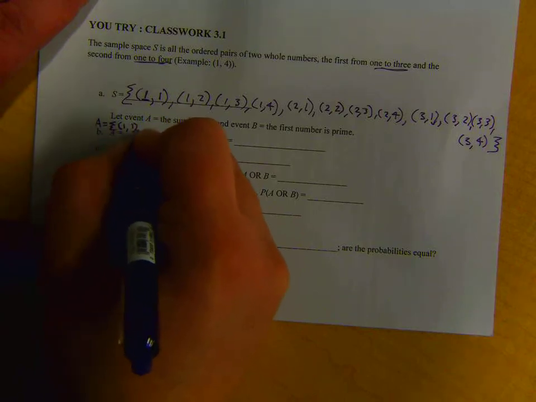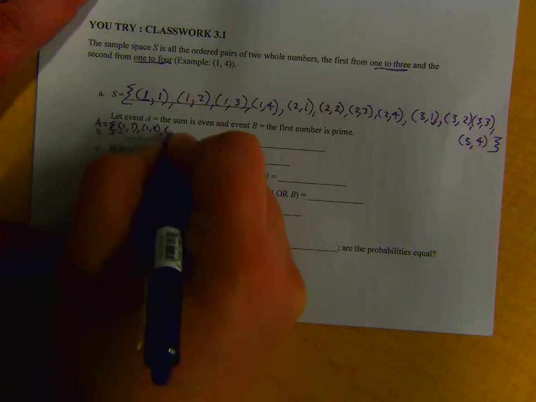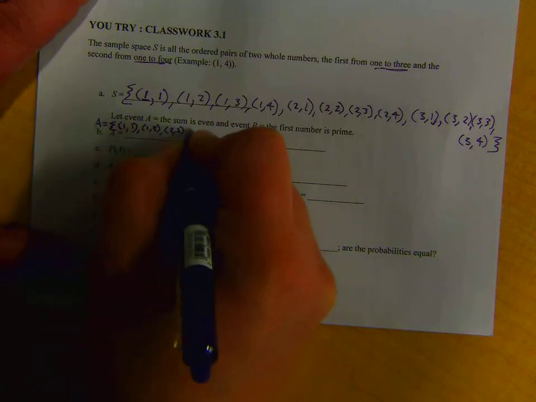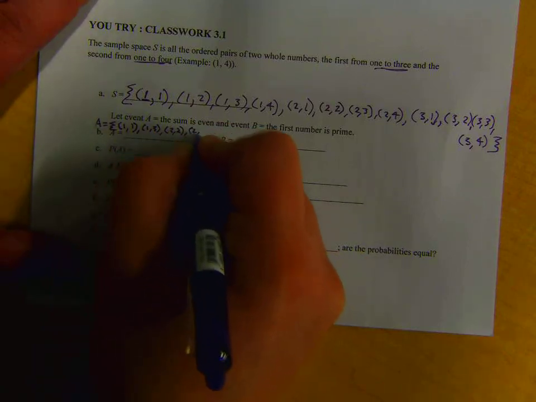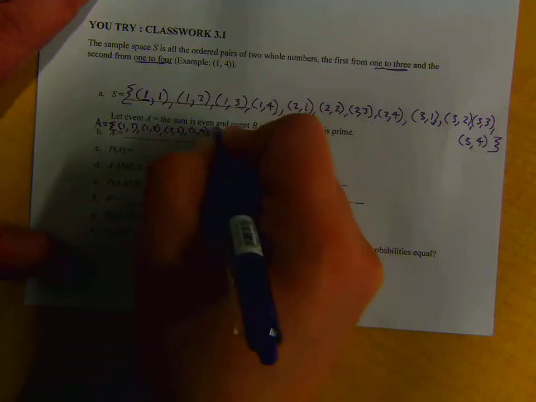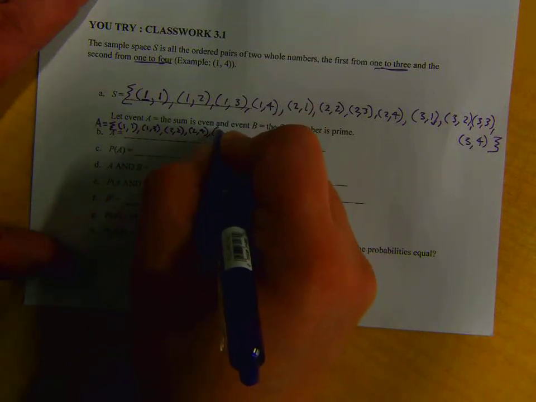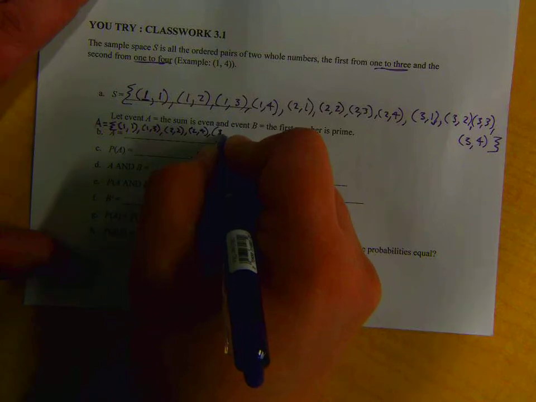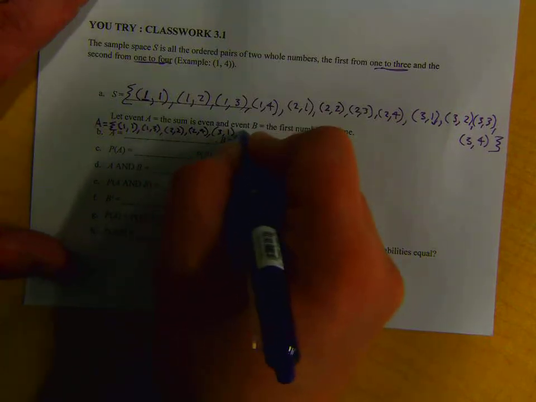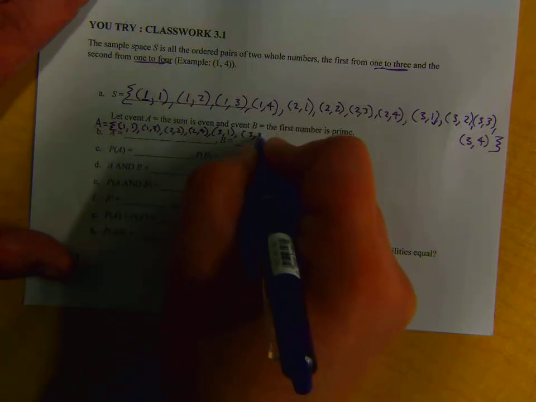1, 1. What else? 1, 3. 2, 2. 2, 4. Thanks. 3, 1. Whoa, whoa, whoa. Slow down there, Sparky. 3, 1. What did he say? Is that what's next? 3, 1. 3, 3. Is that it?